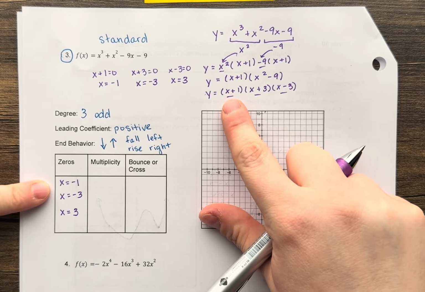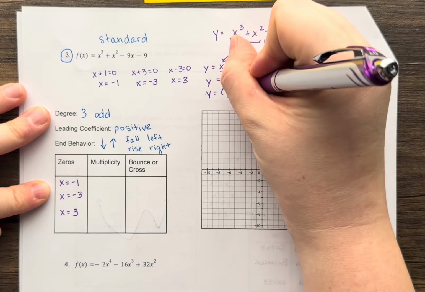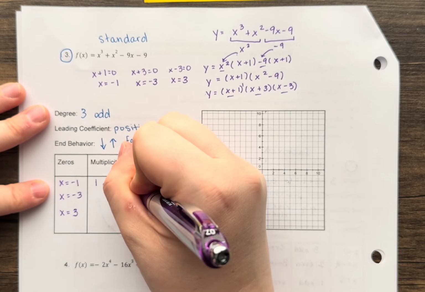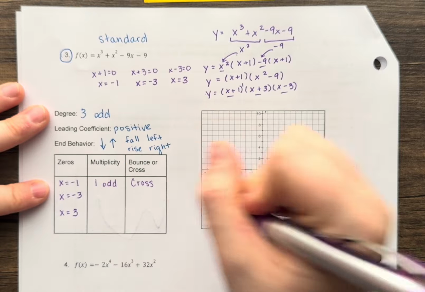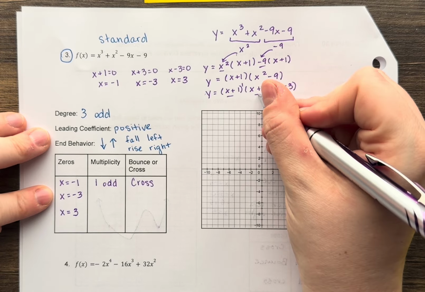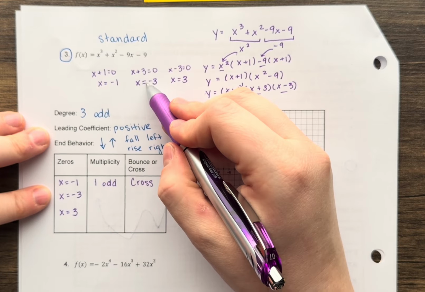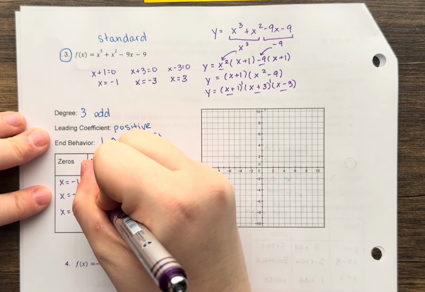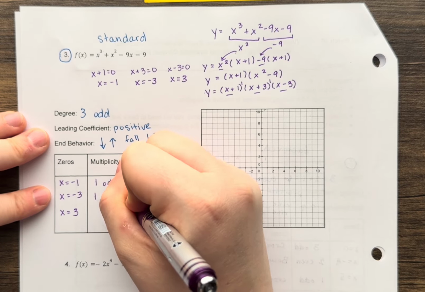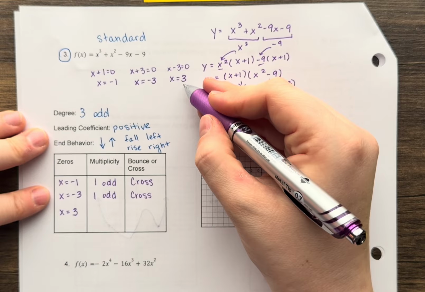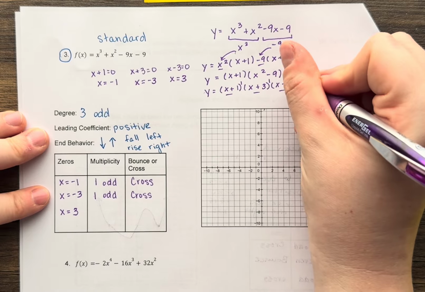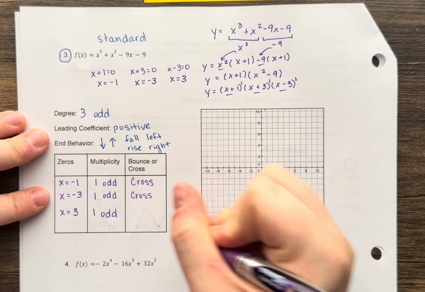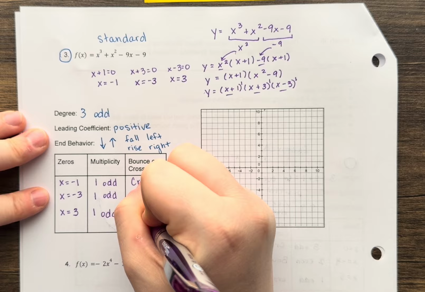The x equals negative 1 came from this x plus 1. There's no exponent written, so we assume a 1. It has a multiplicity of 1, which is odd, so we're going to cross. This x equals negative 3 came from the x plus 3, right? Again, no exponent written, so the multiplicity will be 1, which is odd. And so again, we'll cross. And then the last one, x equals 3, came from x minus 3, which again has no exponent written. We assume 1, multiplicity of 1. It's odd, so again, we're going to cross. Cross for all 3 of these.